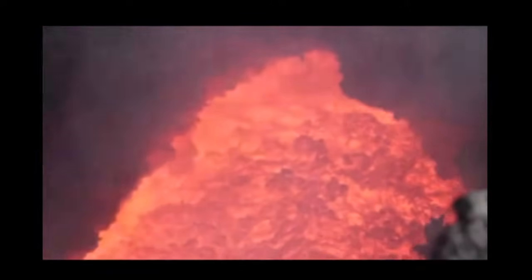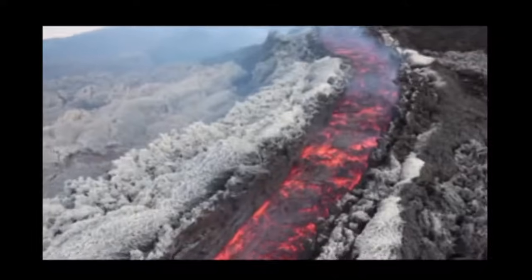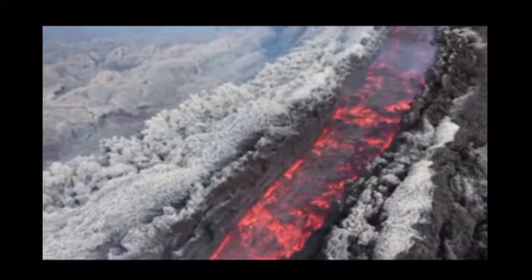My goodness, that's fire flowing. And that's the lava that we're talking about. So it will finally solidify and form the extrusive fissures that we talked about. My goodness. Hope this video has helped you to understand what happens during volcanic eruption. Thank you.